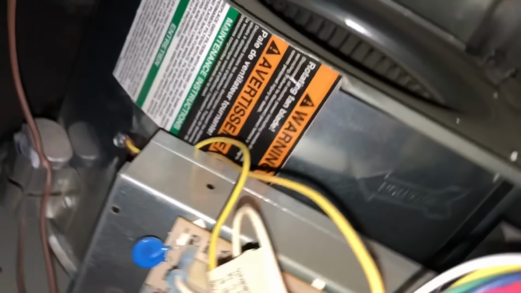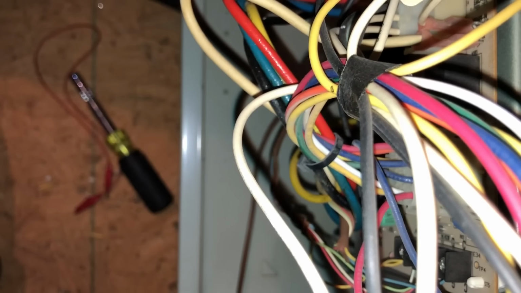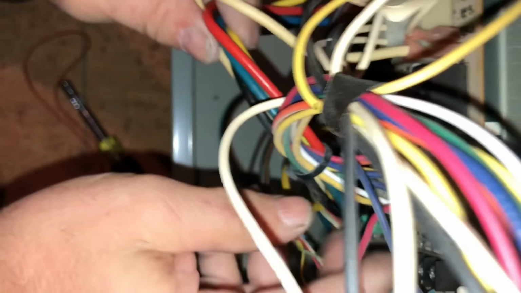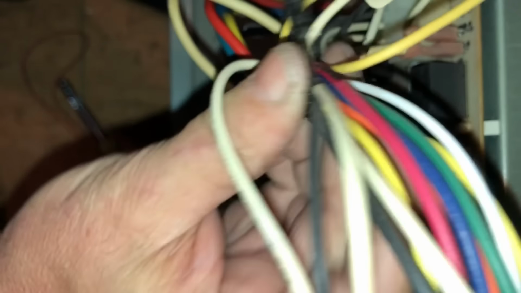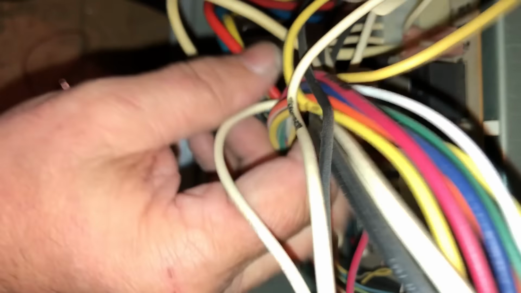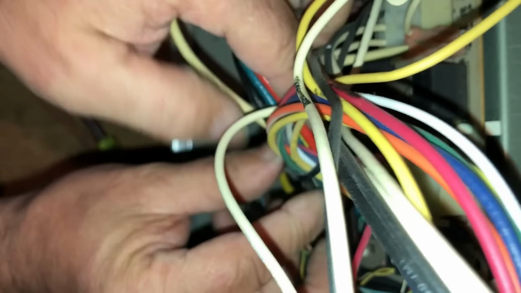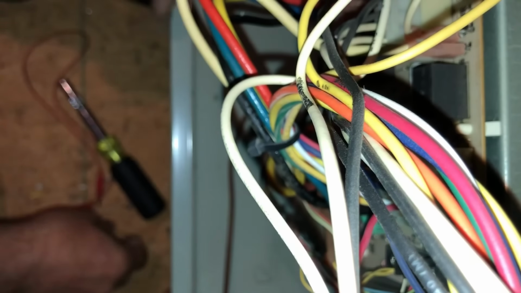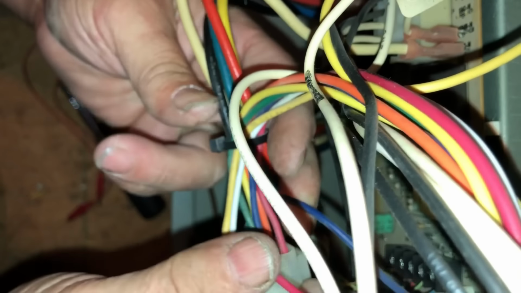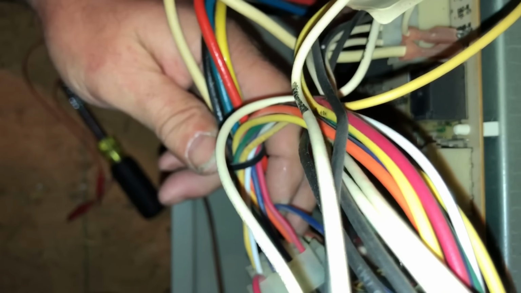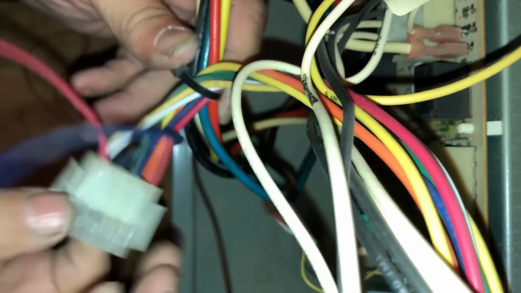All right. So after fiddling around with this thing, I have determined that it is indeed a bad circuit board causing these readings. So, it being a Trane unit that we are familiar with and that we work on all the time, we actually had the board in the truck.